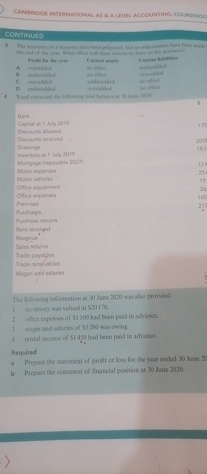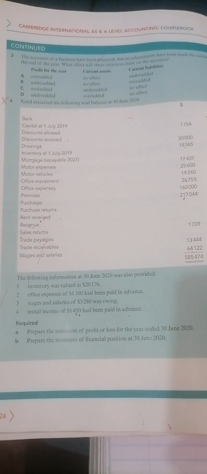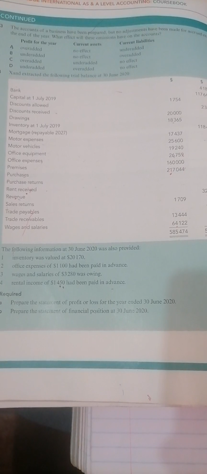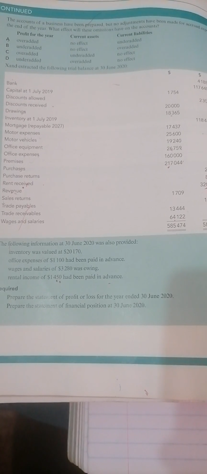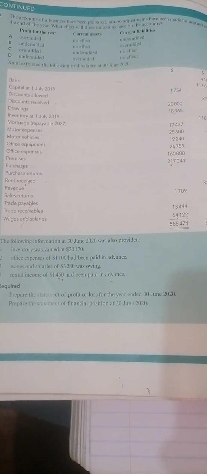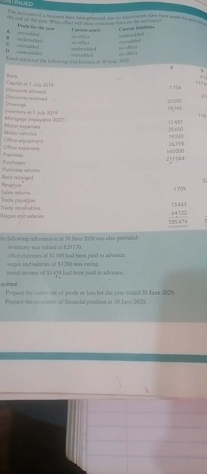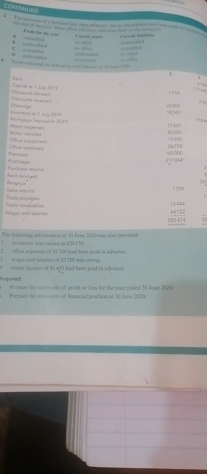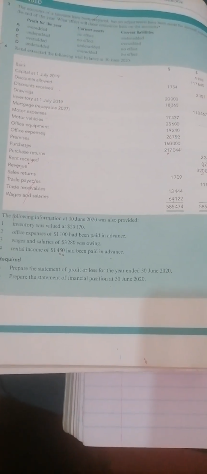It says X extracted the following balances. The trial balance is there. We have bank, where the bank balance is on the credit side. We have capital as at first July, discounts allowed, discounts received, drawings, inventory, mortgage repayment which is supposed to be paid in 2027, motor expenses, motor vehicles, office equipment, office expenses, premises, purchases returns, rent received, revenue, sales returns, trade payables, trade receivables, wages and salaries.